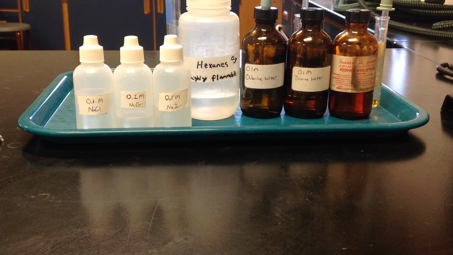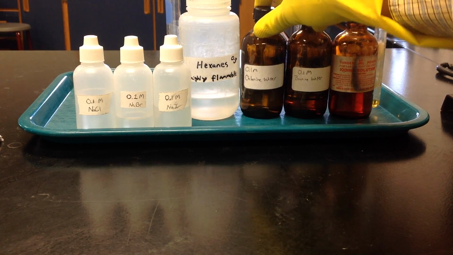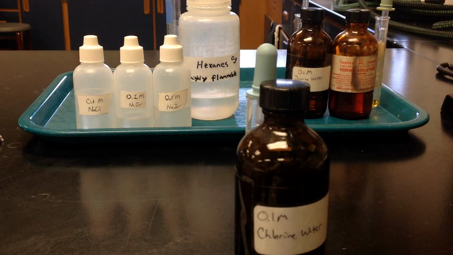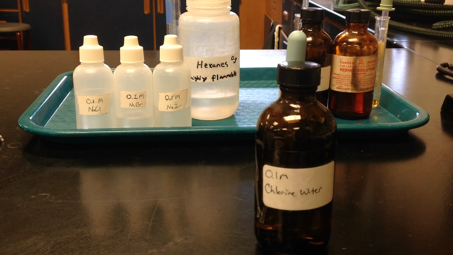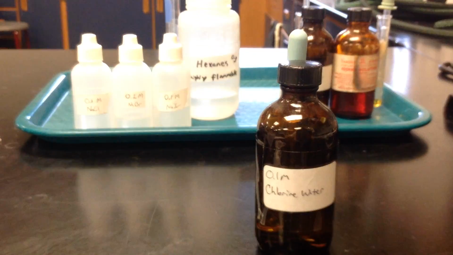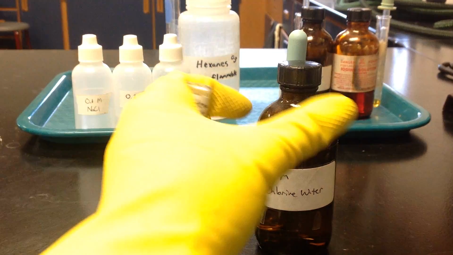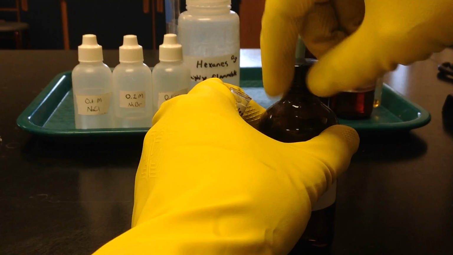The first thing we need to do is take a look at the individual chemicals themselves. So the first one we're going to take a look at is chlorine. Now on the periodic table you'll notice that chlorine is a gas, but in this sample right here I've dissolved that chlorine gas in water. So you're first of all going to want to write down your observations of what that chlorine water looks like.